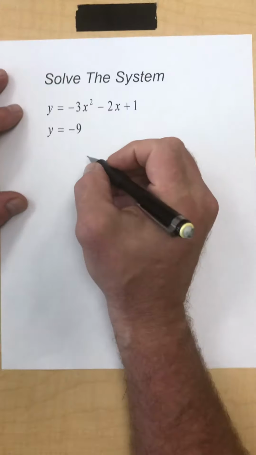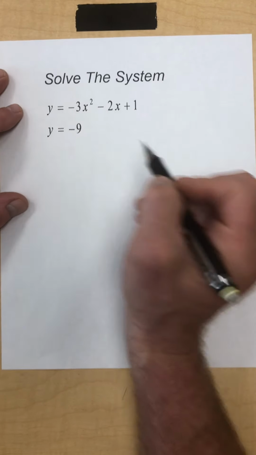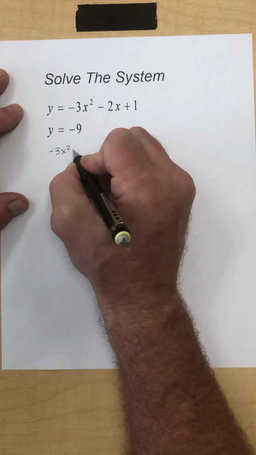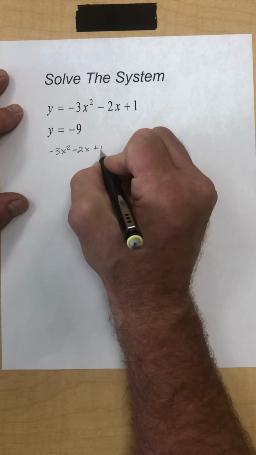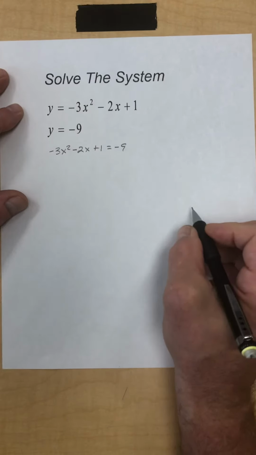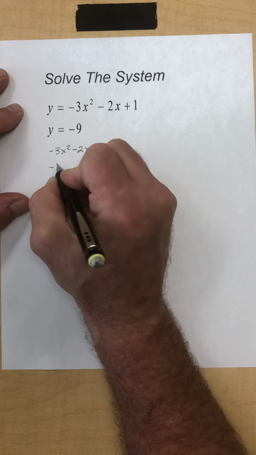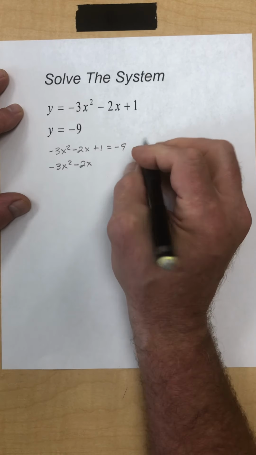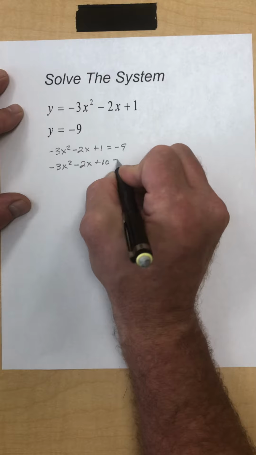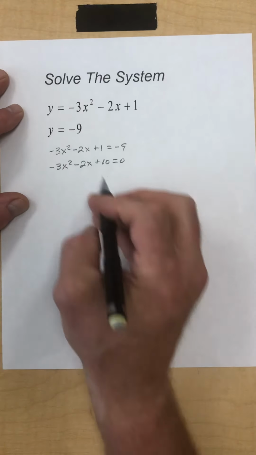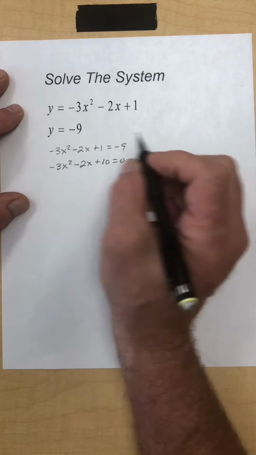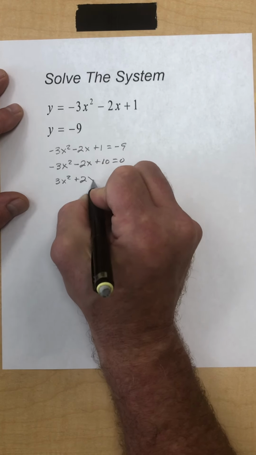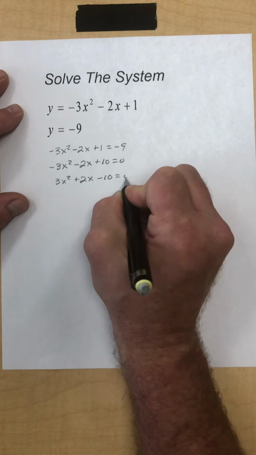All right, so if these are both equal to y, they have to be equal to each other. So I get negative 3x squared minus 2x plus 1 equals negative 9. And then if I add 9 to both sides, I get negative 3x squared minus 2x plus 10 equals 0. I could divide through by negative 1. I hate having a negative leading coefficient. So 3x squared plus 2x minus 10 equals 0.